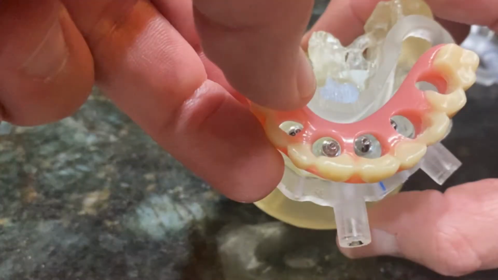This picture shows how well the temporary teeth line up with the abutments on the model, so that when it's time to refine that temporary in the patient's mouth, everything moves ahead very smoothly.